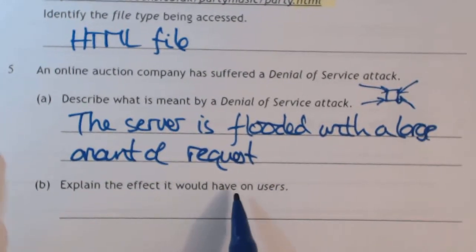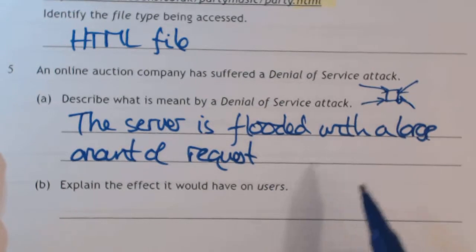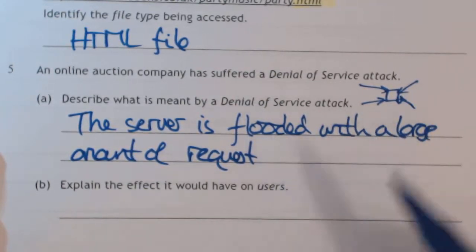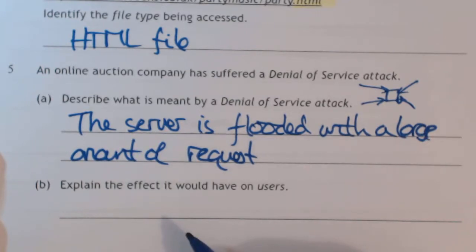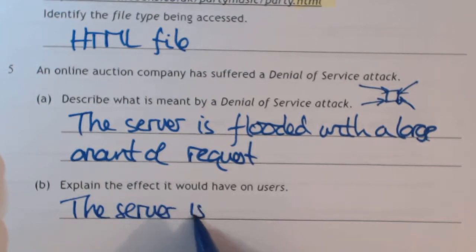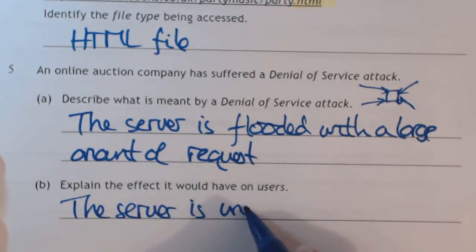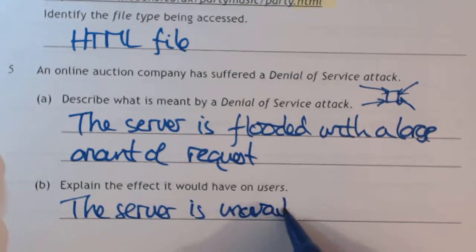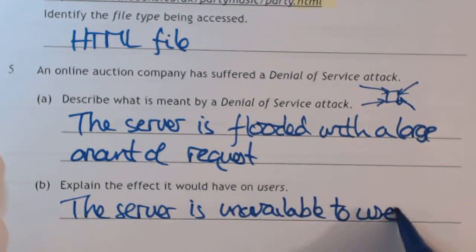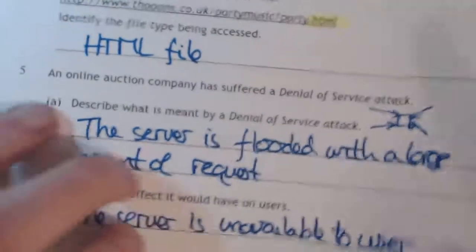Right, and how would it affect the user? So imagine there's a web server, Amazon is getting flooded during Christmas, and it crashes. Obviously the website's not available. So basically the server is unavailable to the user. This is when they try and bring down our website so nobody can use it. Okay, right, so that's the first page.